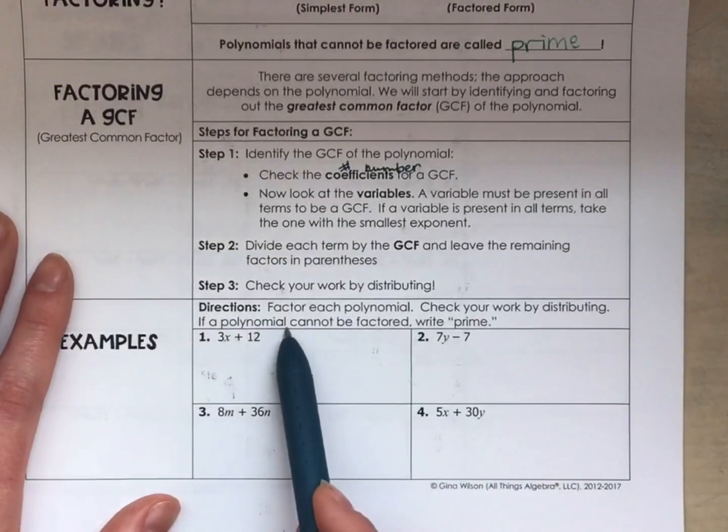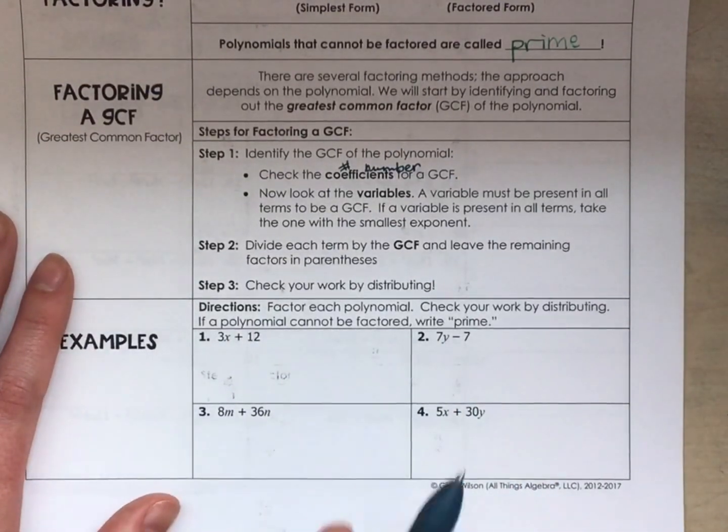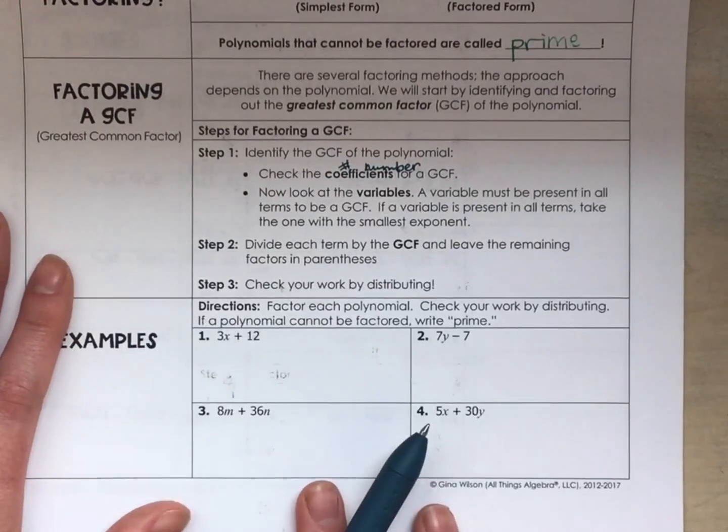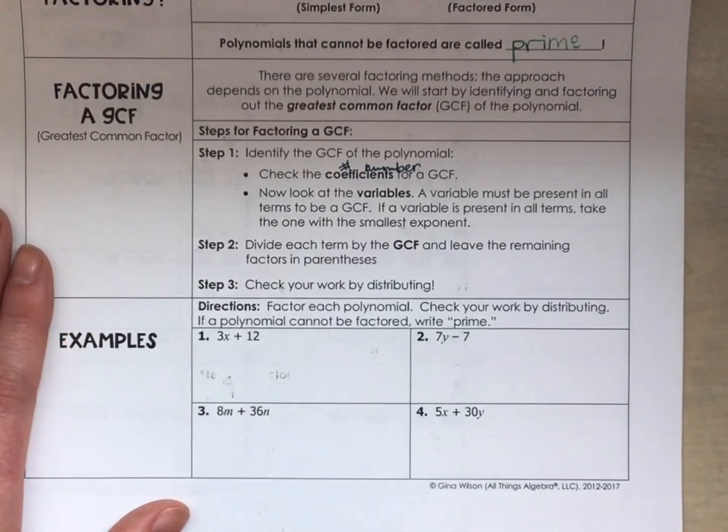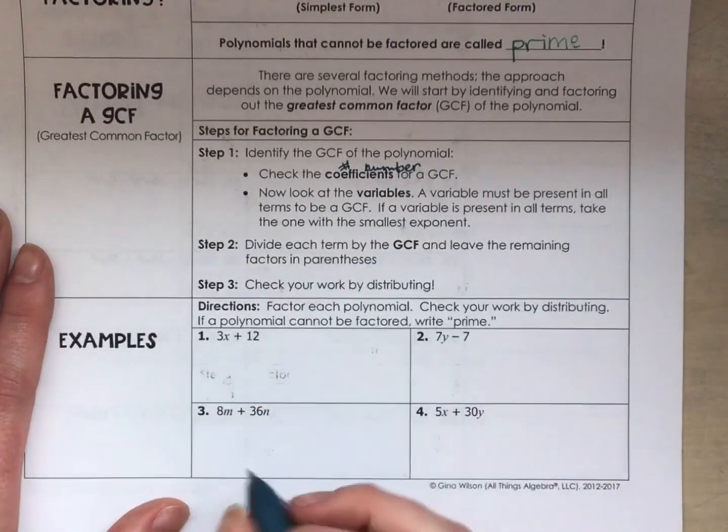So we want to factor each polynomial. Check your work by distributing. If a polynomial cannot be factored, we'll say that it's prime. So let's just start off with number 1. I'll do 1, and then we'll take a look at the next page here.